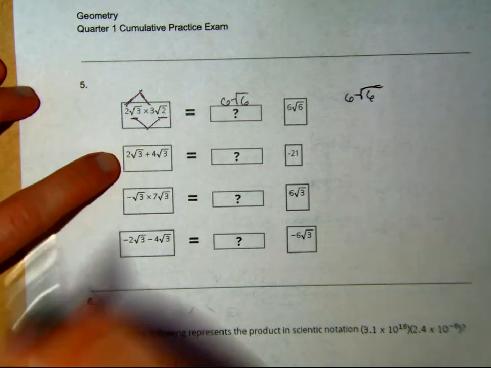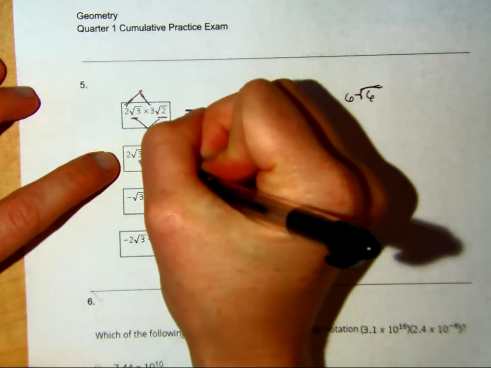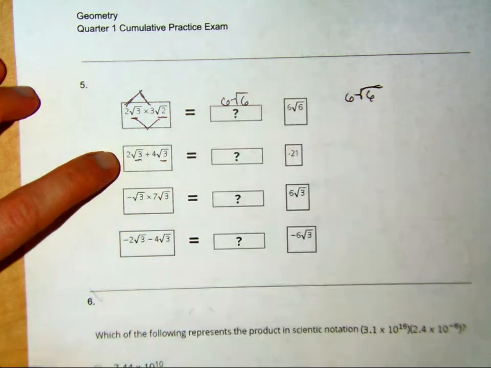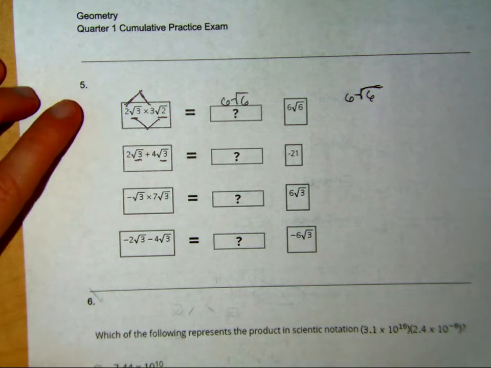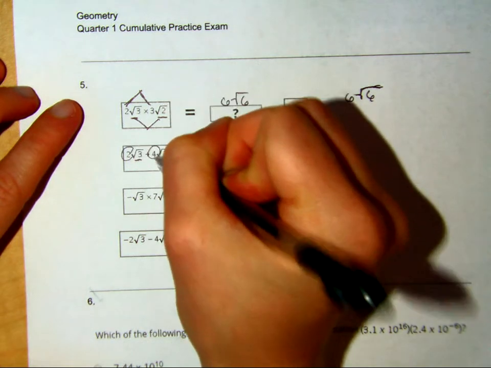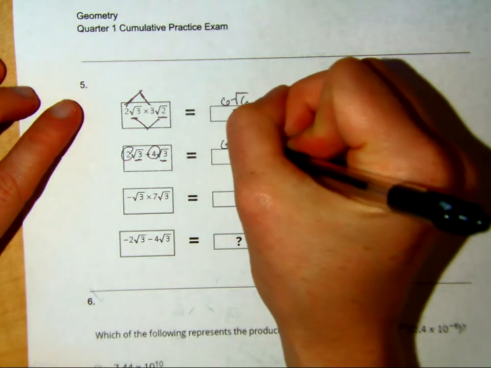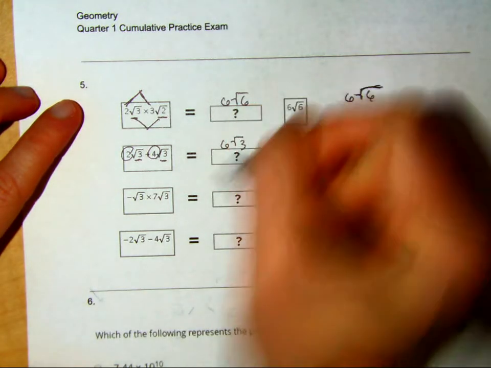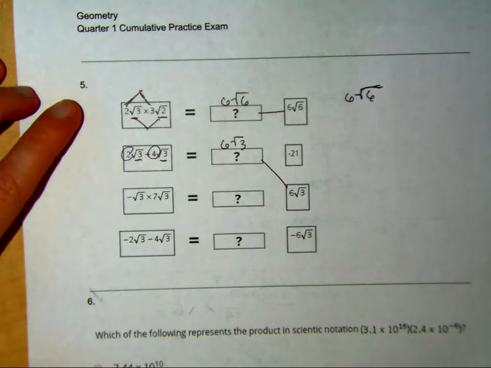Okay? So here, we have another adding question. So first off, can we add? Yes, we can, because we have the same number under the radical. So now we just have to say, how many square roots of 3 do we have? So we add our coefficients to tell us how many. Okay, so we have 2 plus 4, which is 6. And we just keep our square root of 3. Right, so this is the right answer for that one.